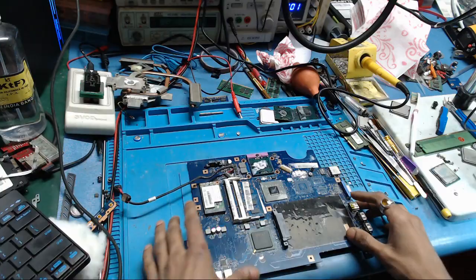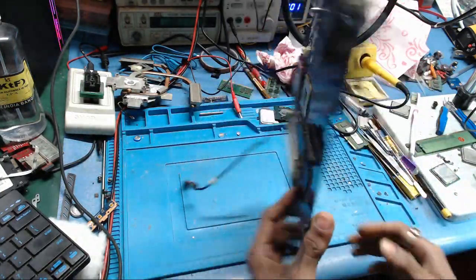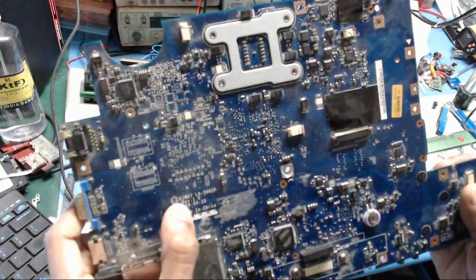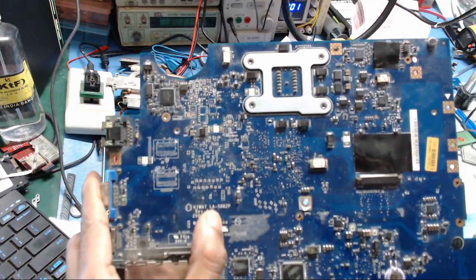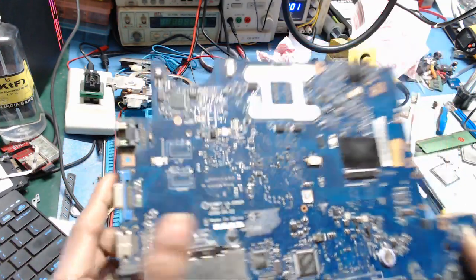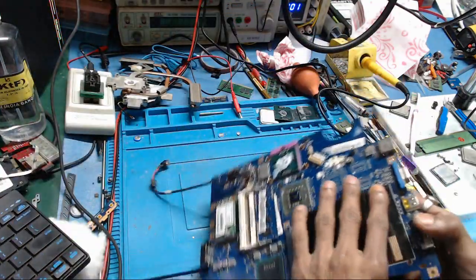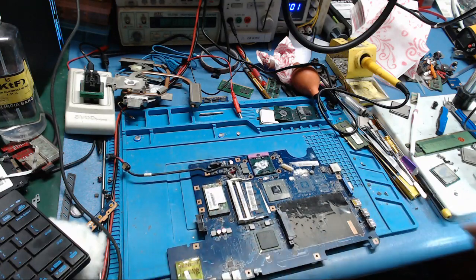This is a Lenovo G550 motherboard, laptop motherboard. The part number is KIWA7 LA5082P. I received it in a no data display condition, so I will check it first.